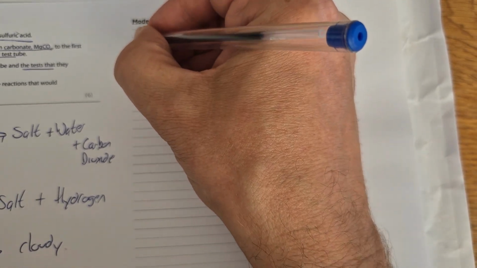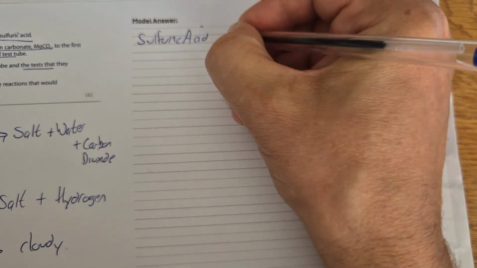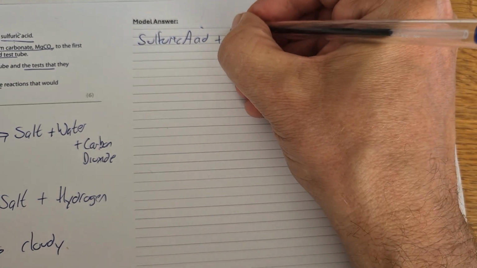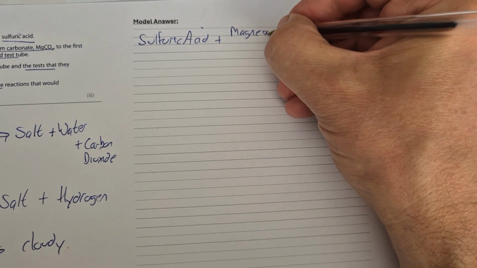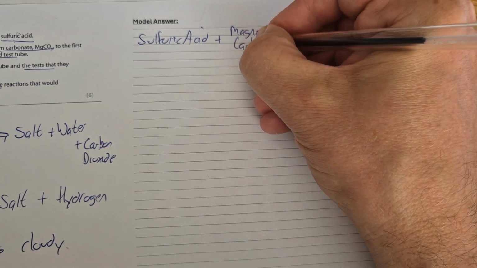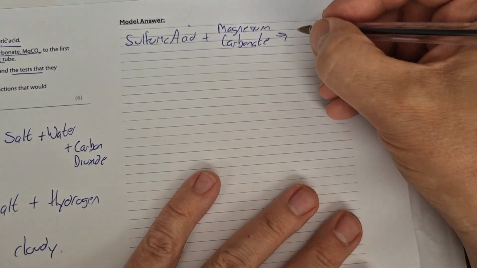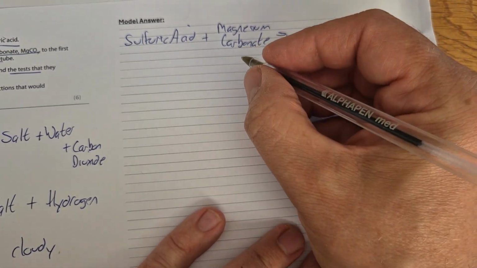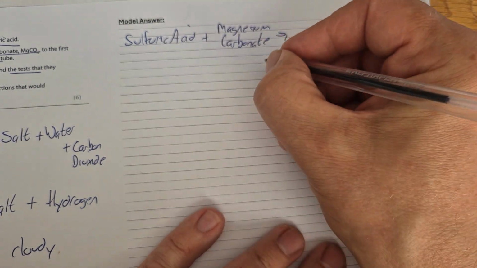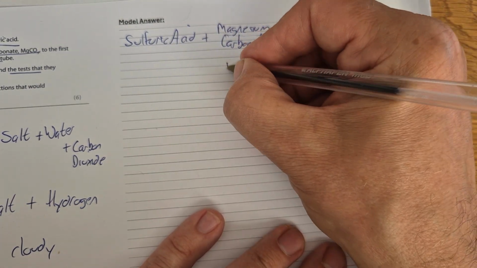Let's give our first word equation just to start off so we know where we're going. We'll have sulfuric acid plus magnesium carbonate is our first one, which would give us, I have to go below here, I've gone too big too quickly, unfortunately. We always take the name of the metal, so that will be magnesium sulfate.